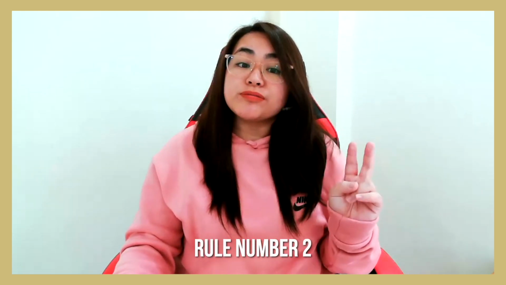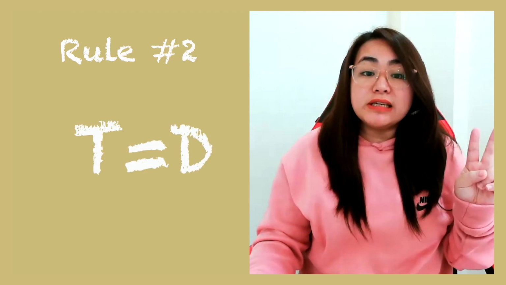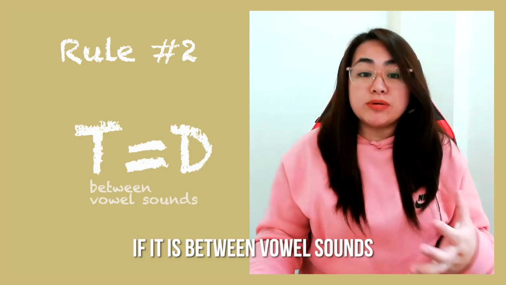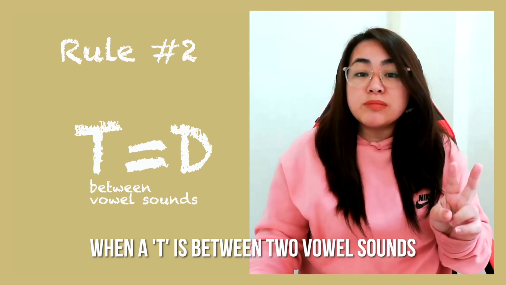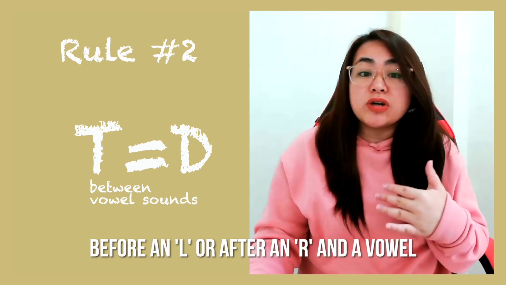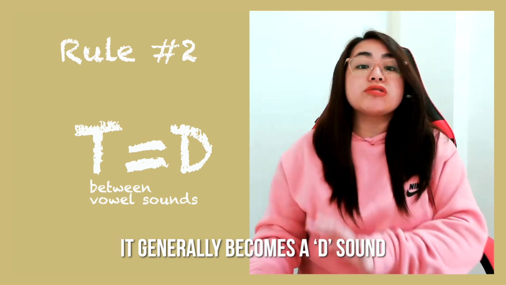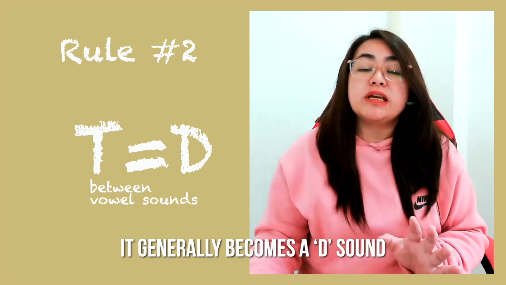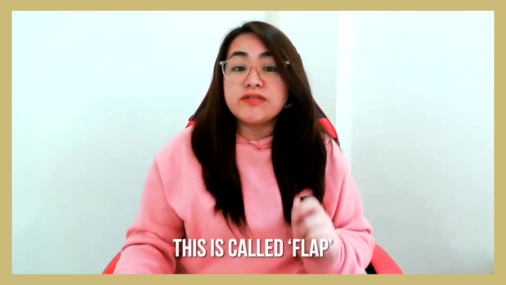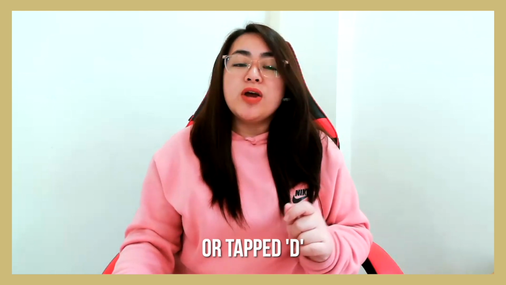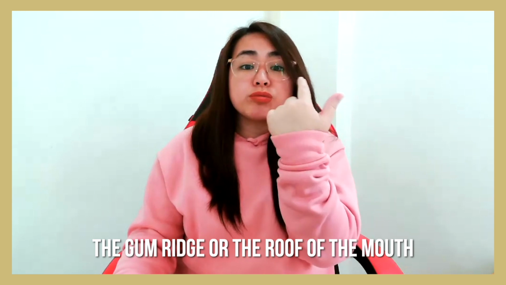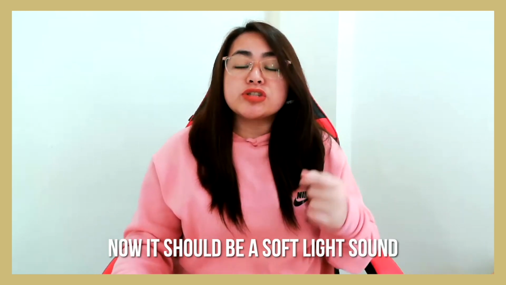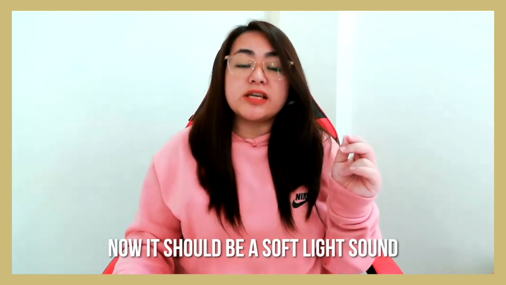Rule number 2. T equals D if it is between vowel sounds. When a T is between 2 vowel sounds, before an L or after an R in a vowel, it generally becomes a D sound. In phonetics, this is called flap or tapped D, which means the tongue quickly touches the gum ridge or the roof of the mouth. Now, it should be a soft, light sound.